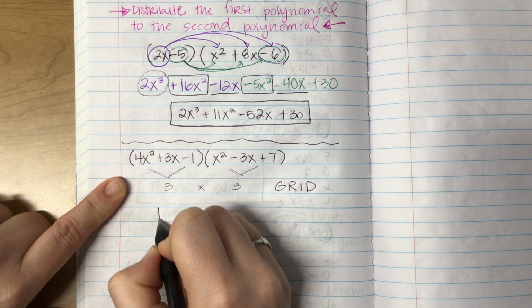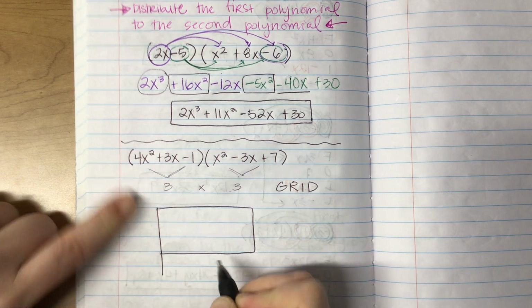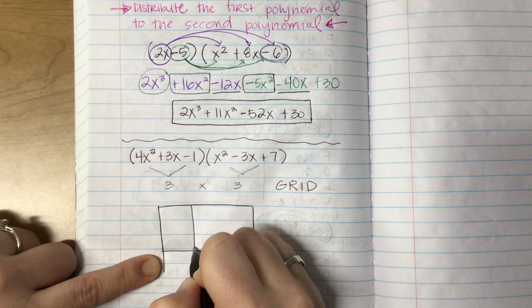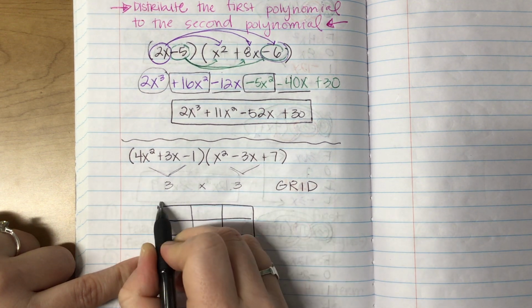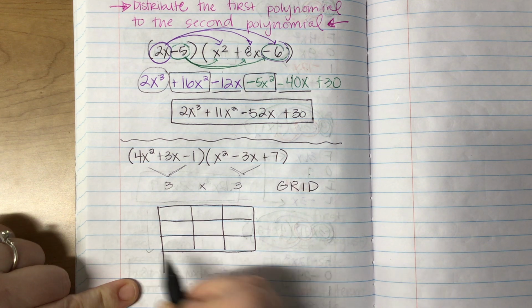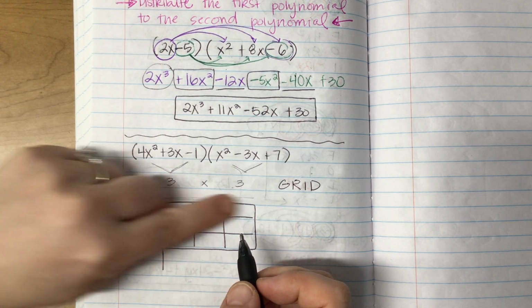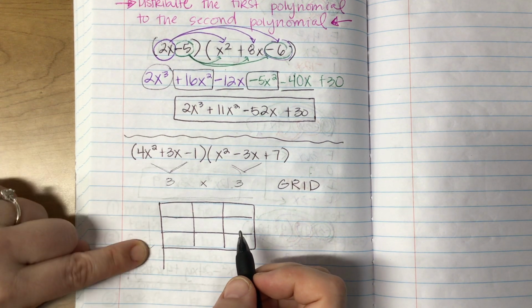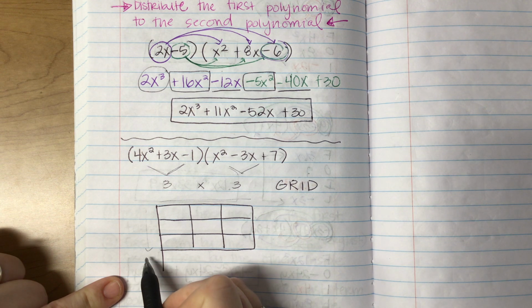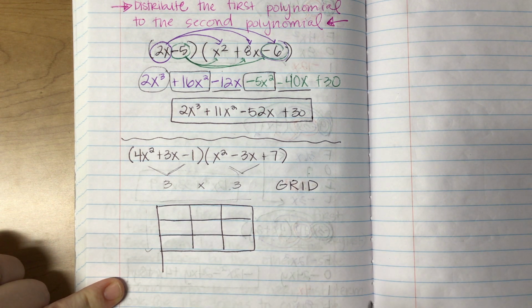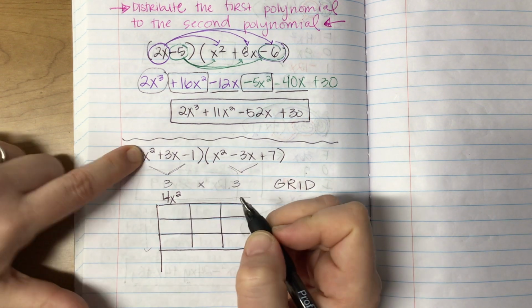So I'm just going to, oh, I went too big. Make a 3 by 3 grid. So I have 3 and 3. And then each term is going to go in a grid spot. It doesn't matter which one you put on top, which one you put on the side. Both are going to be the same. Typically, I put just the first one listed on top.